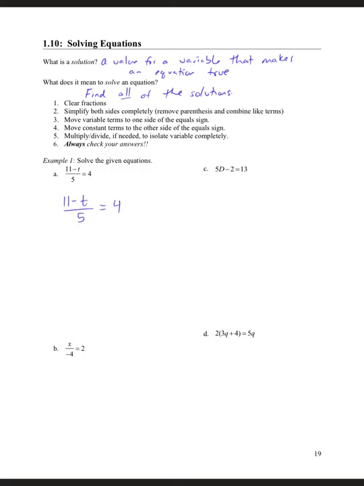Just like step one says, we need to clear fractions. So we need to think about what we could multiply this fraction by that's going to cancel with the denominator. That's going to be a 5. If we multiply this whole thing by a 5, or you could think of it as a 5 over 1, those 5s will cancel. But if you multiply that side by a 5, you have to also multiply this side by a 5, because we have to keep things equal with each other. We know those 5s will cancel. That is the point of clearing the fractions.